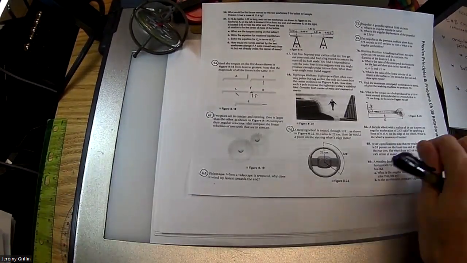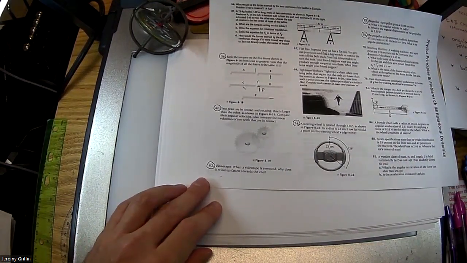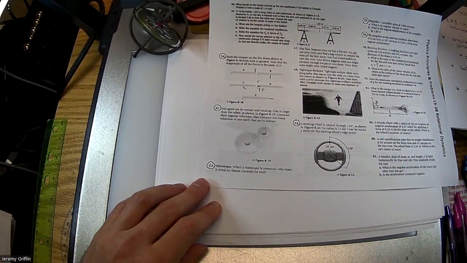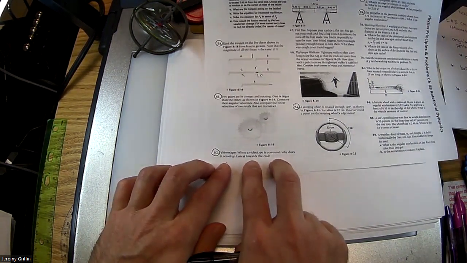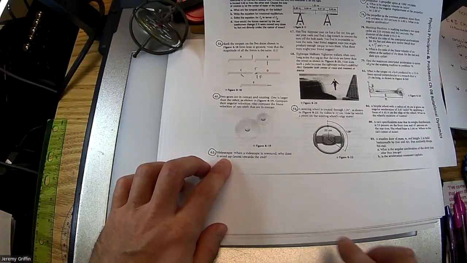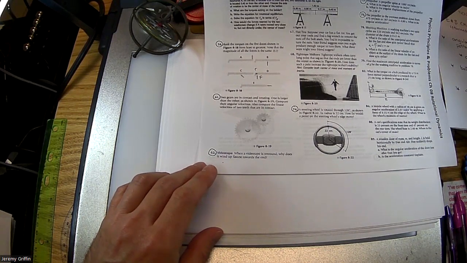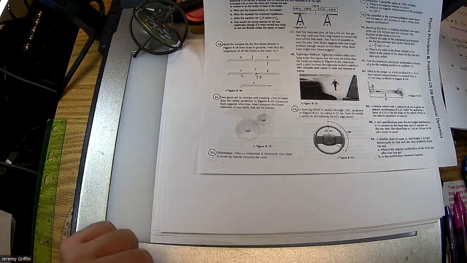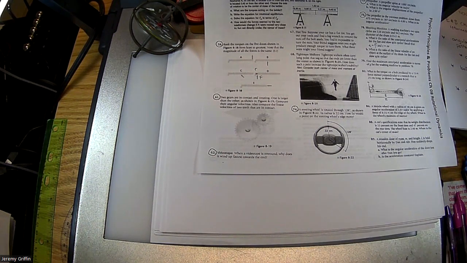Number 62. Ooh, videotape. When a videotape is rewound, why does it wind up fastest toward the end? I think we're talking about a VHS. Have you guys ever played a VHS? Oh no, okay. Have you guys ever played a cassette? Yeah, okay. It's the exact same idea. They could have said cassette. It'd be the exact same principle here.